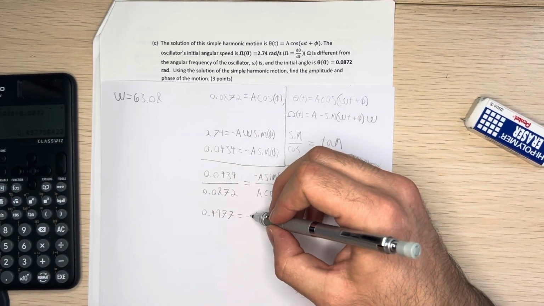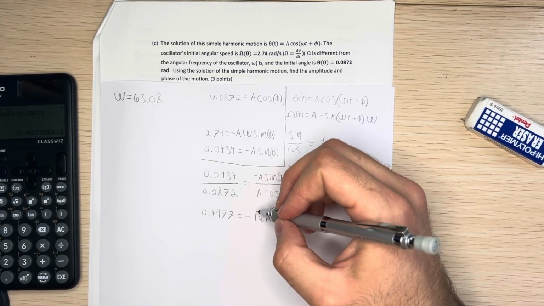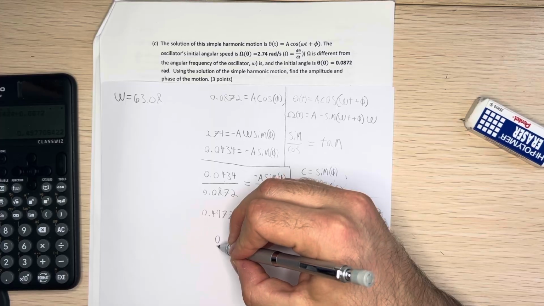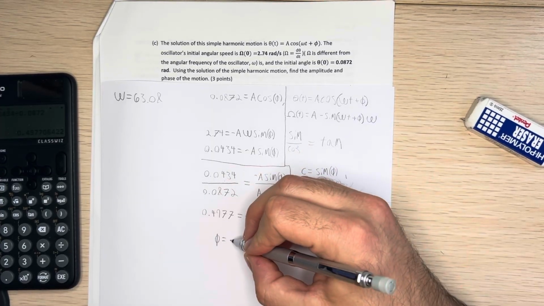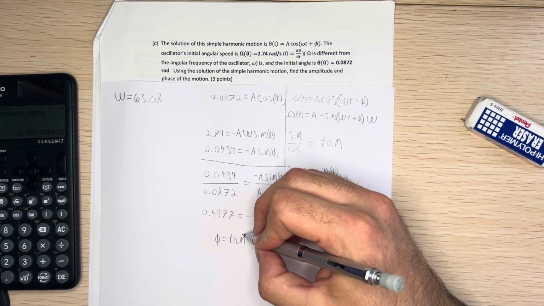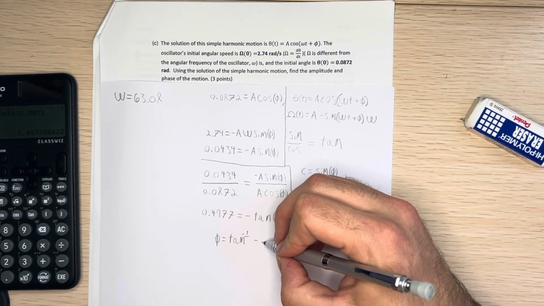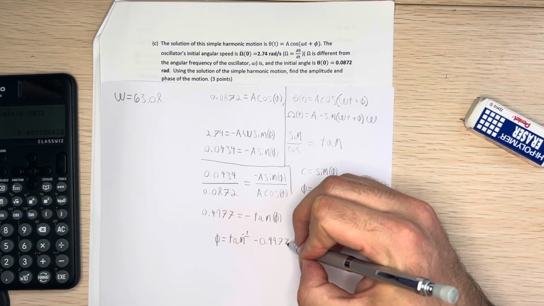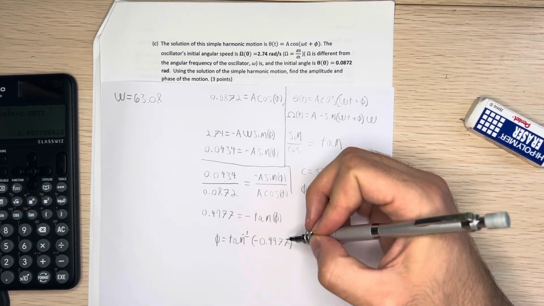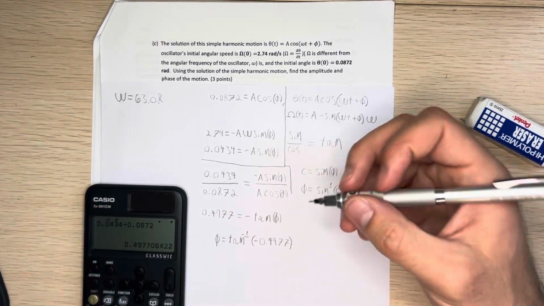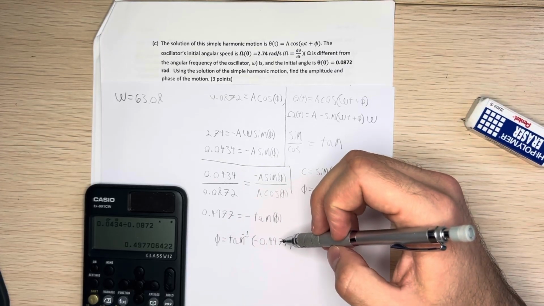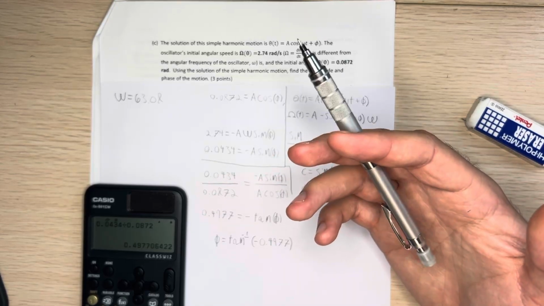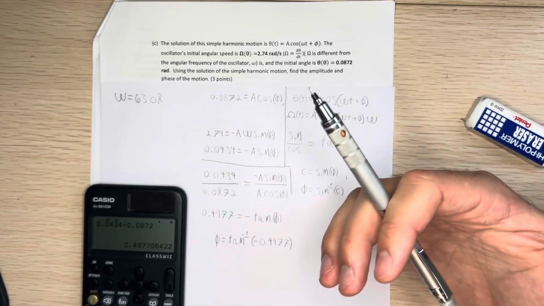So we're going to also move this negative over, right? So this is going to move over, and then we're going to swap the places. So that becomes phi is equal to tangent inverse of negative 0.4977. All right. Now make sure you're solving this in radians, okay? If you were to have your calculator in degrees, that would also be accurate.